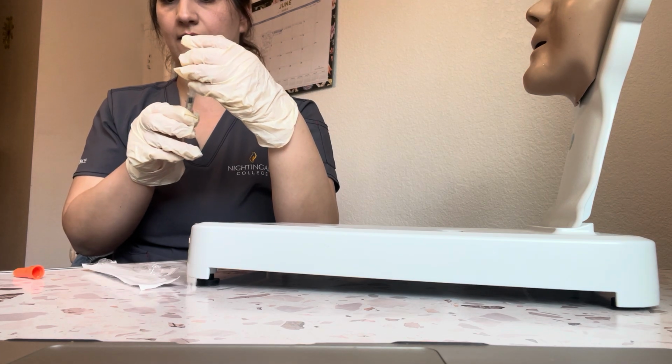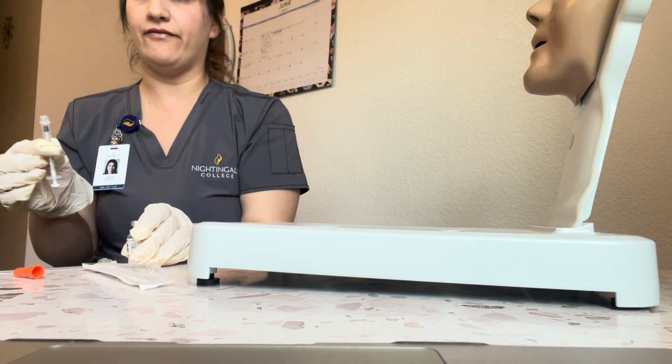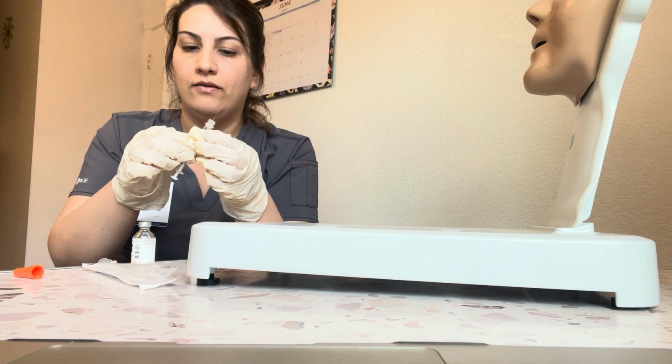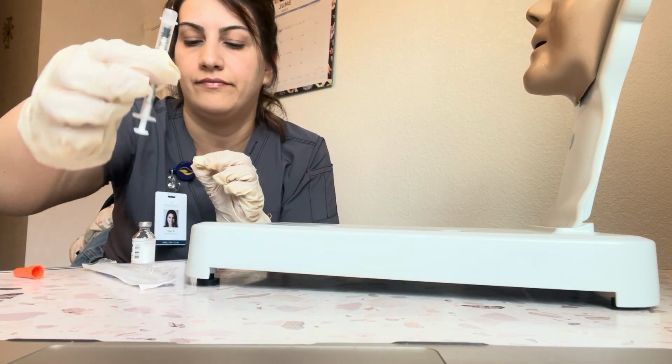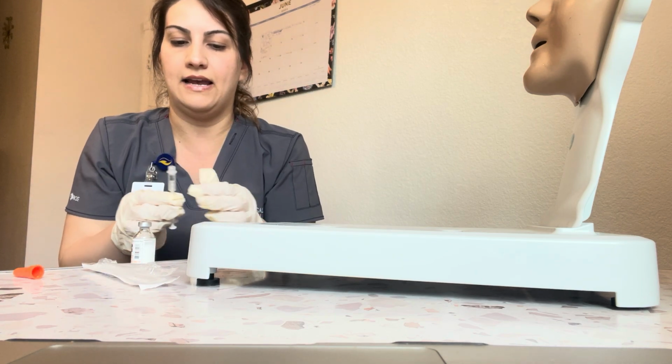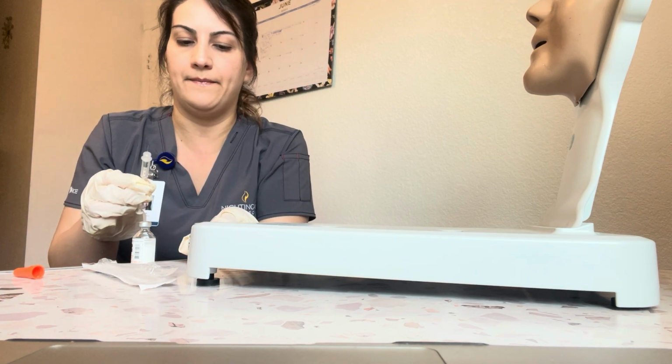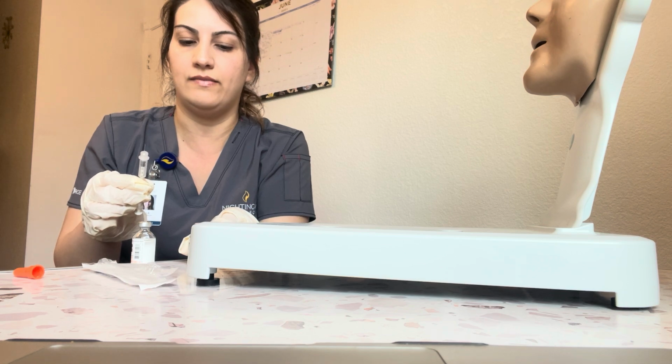I'll tap to remove any bubbles. Nurse and I verify against the mark 4 units of insulin. Next, we're going to make sure that we don't mix the 2 medications.